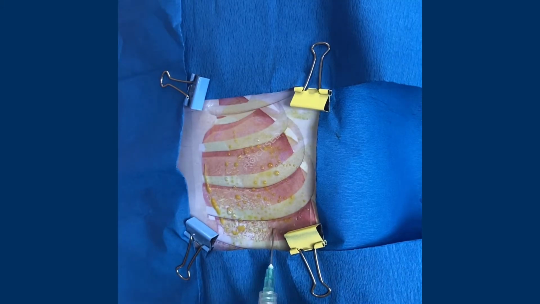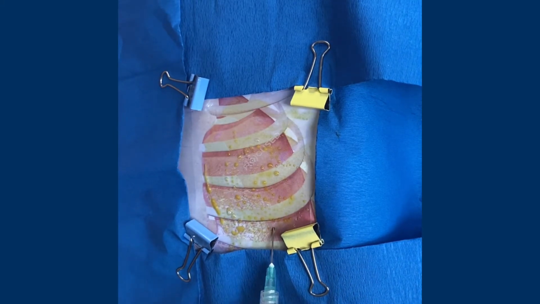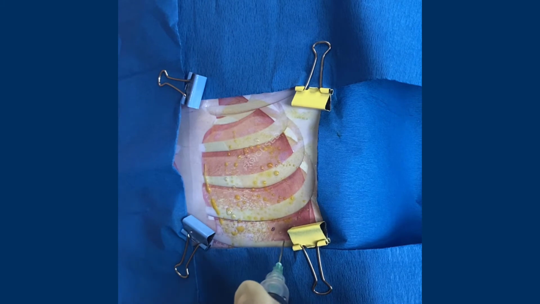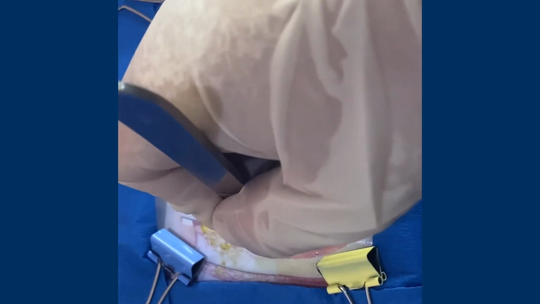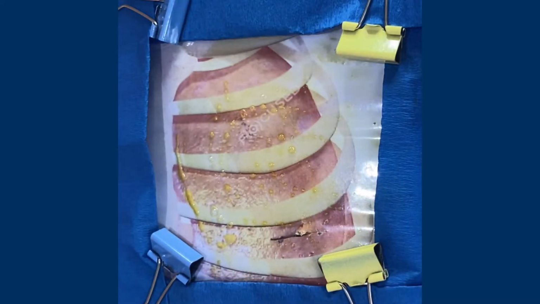Infiltrate the skin using local anesthetic and block the intercostal nerve branches. Make a 2.5 to 3 cm skin incision parallel to the axis of the ribs and into the subcutaneous tissue. Measure how far the chest tube is to be advanced after placement. The tip of the tube should be placed at the apex of the lung.